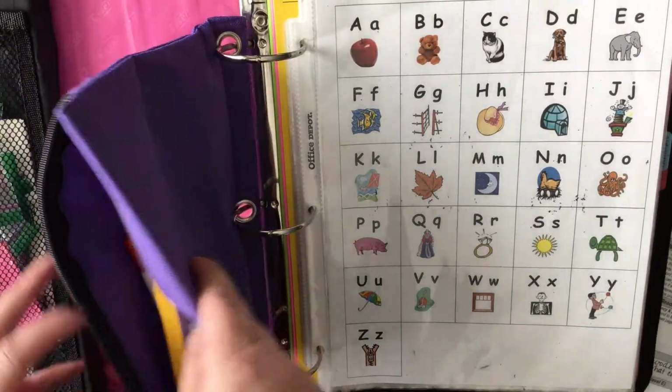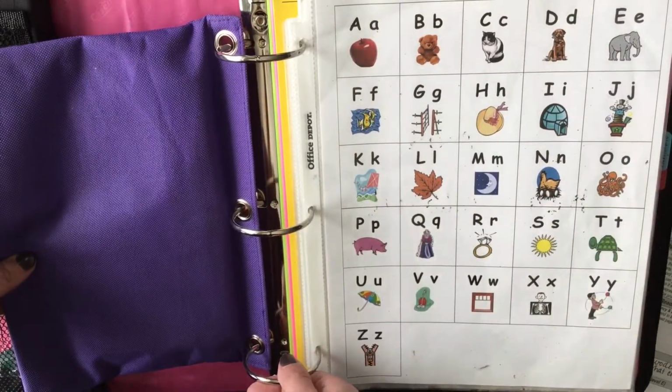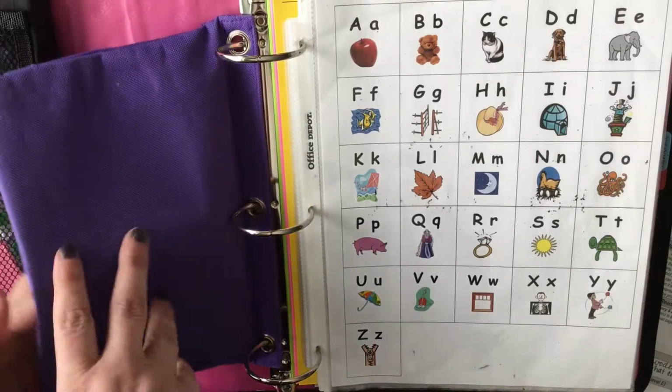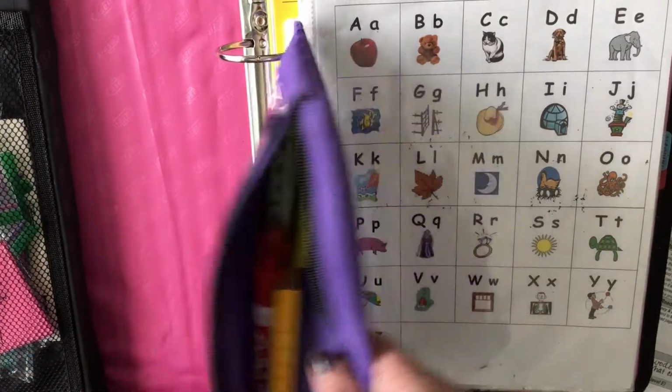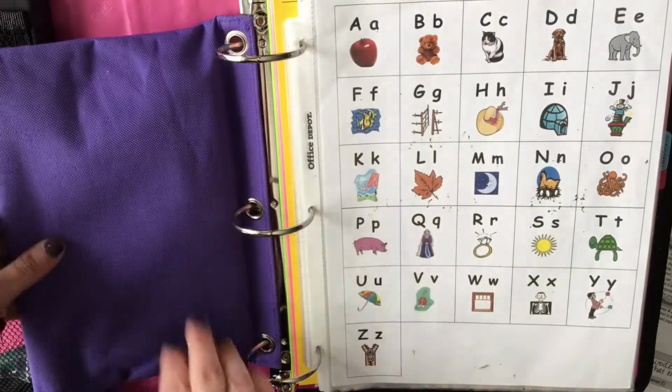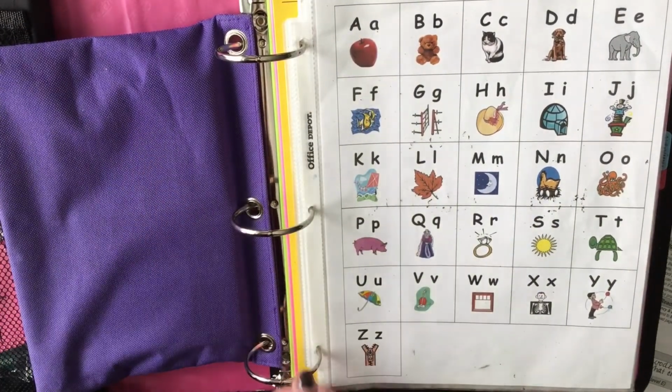Another thing that I keep in here, probably if I had a table of my own, I would have a little bucket that had our dry erase markers and all those kinds of things in it. But because I travel around with mine, that's in my little pouch right here.